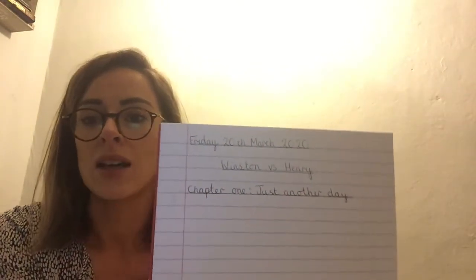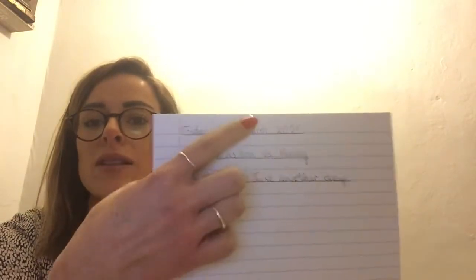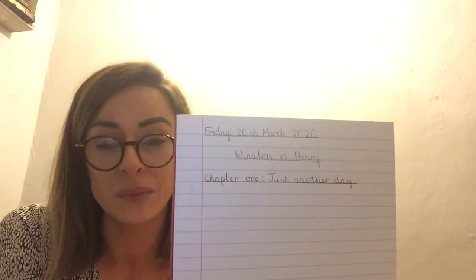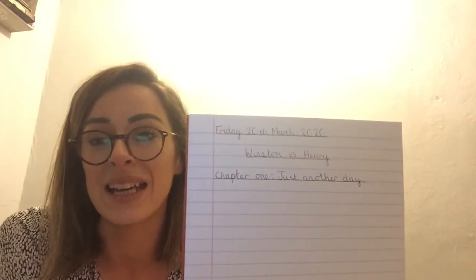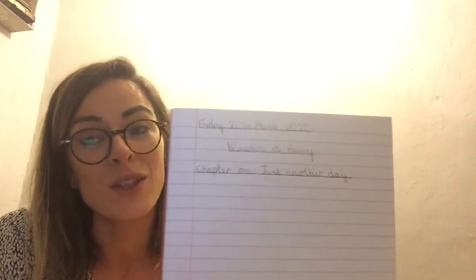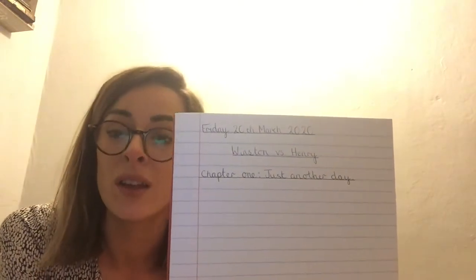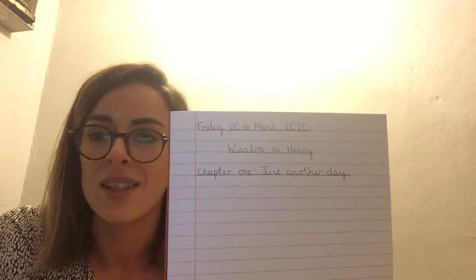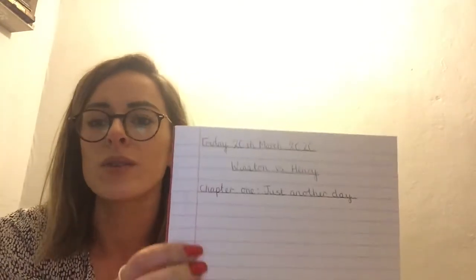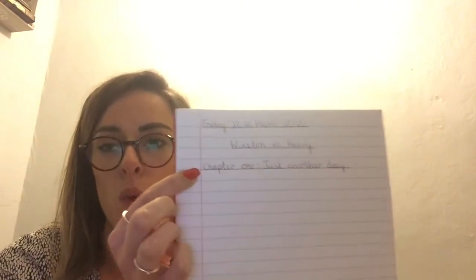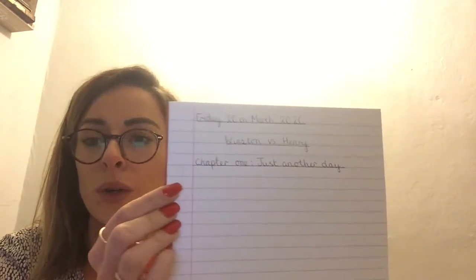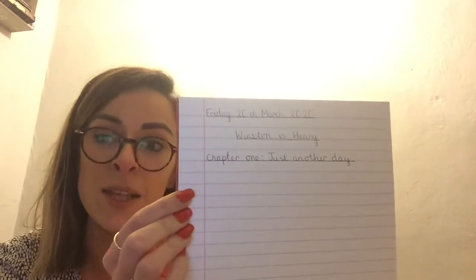So this is what my book is going to look like before I've started. You can see that I have written the date at the top here, and I have used a capital letter for Friday because it is a proper noun, and I've also used a capital letter for March because it is a proper noun. I have joined all of my handwriting, and I have written as neatly as possible, and I've also used a ruler to underline my date and my title. I have chosen for my story the title Winston versus Henry, and I have also done a subtitle here for chapter 1. So this is what your book should look like if you're writing your story by hand.